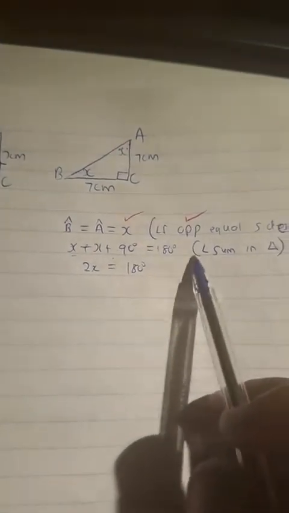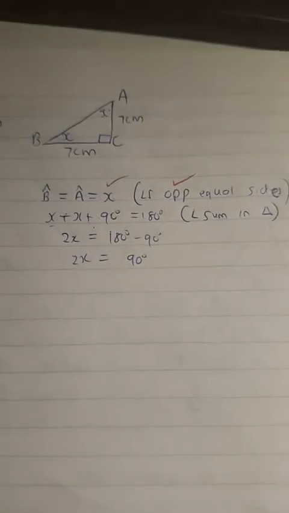Then I solve. x plus x is 2x. 180, I take the 90 over to the other side, minus 90 degrees. So then 2x is equal to 180 minus 90 gives me 90 degrees. Then I solve for x.